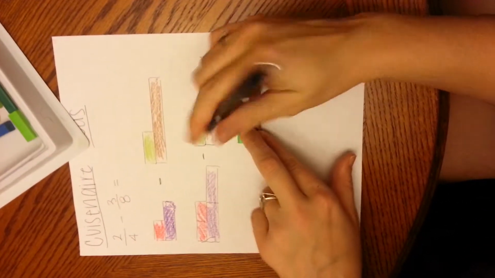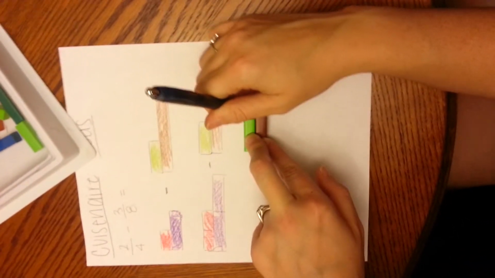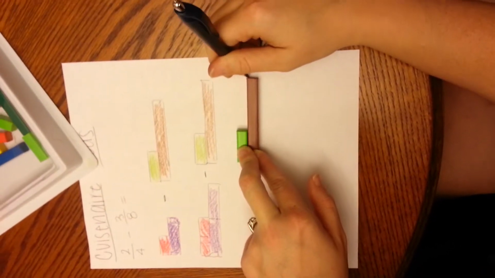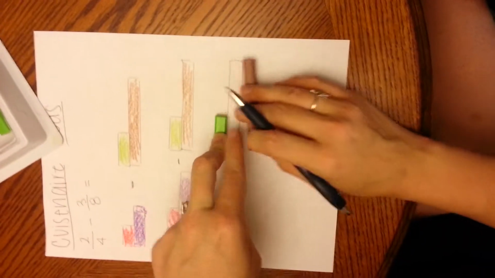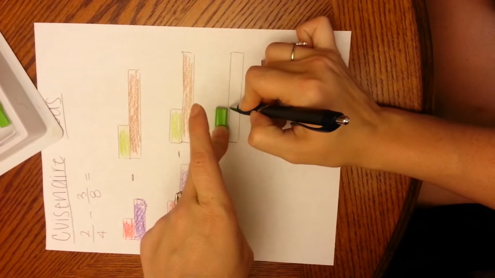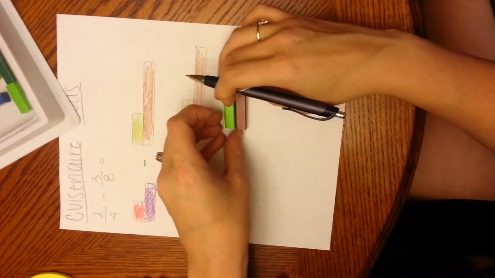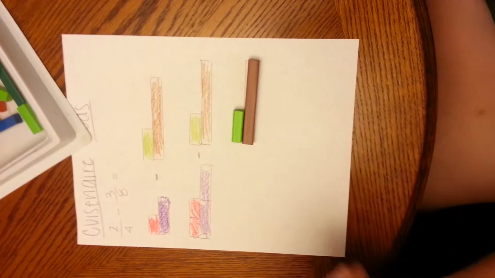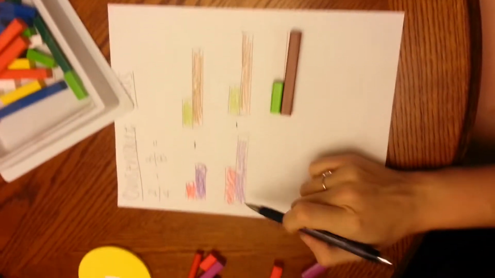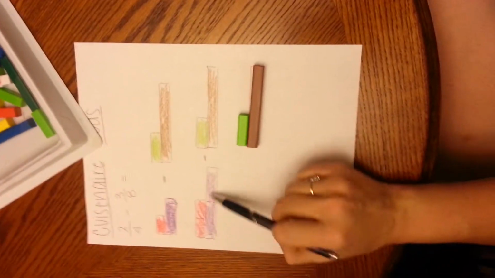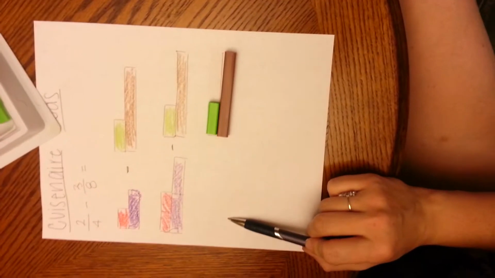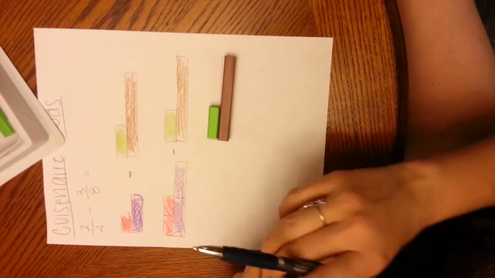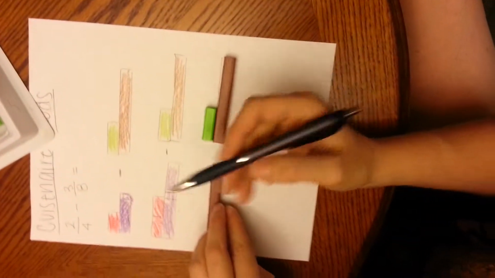I'm going to go ahead and trace that just so we can get that part done. Okay, so what do we need to do? We know that our 4 and our 4 is equal to our 8, so what do we need on this side for this denominator? Brown, right, so we have it looking the same. So now we have our brown.